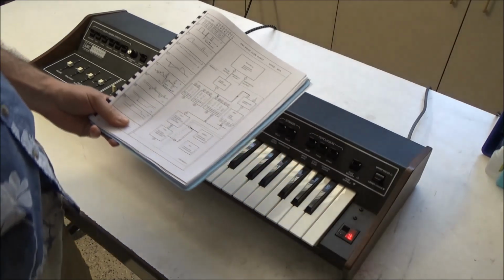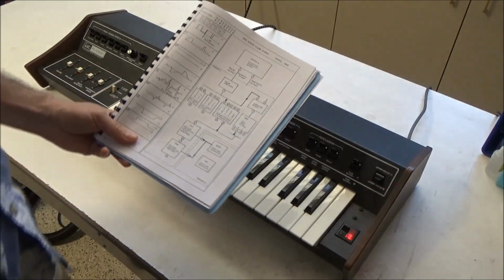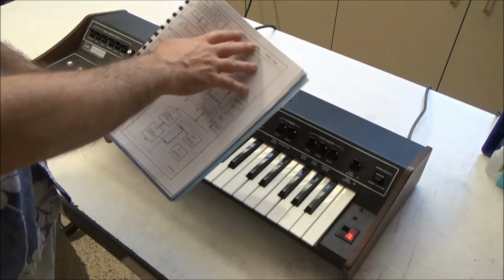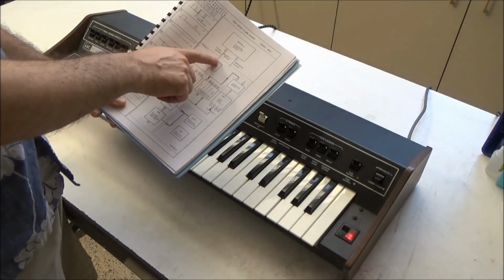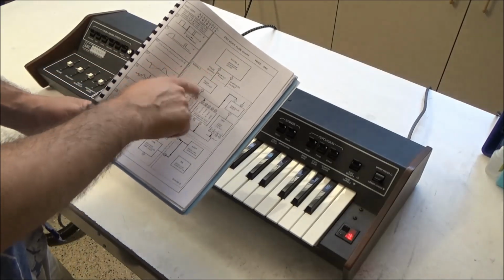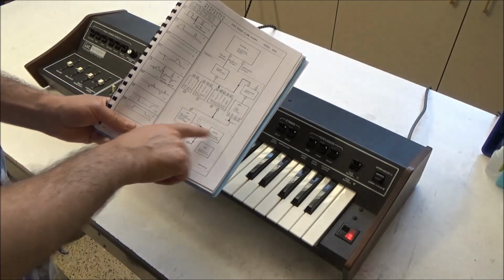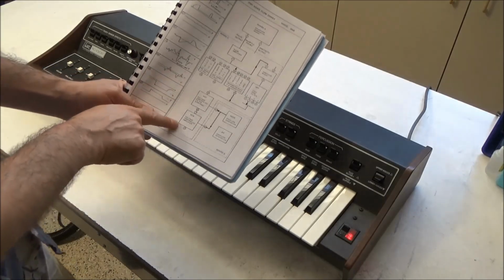So there's a few ways to go about diagnosing your incorrect or dead patches. And the service manual for each of the voices has this flow chart, the voice flow chart, that shows which waveforms are being used, where the signal's being routed to, which resonators are being used, which envelope generator is being used, if it's being routed to the filter or the VCA.